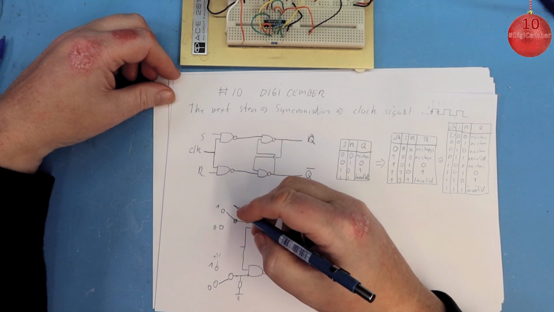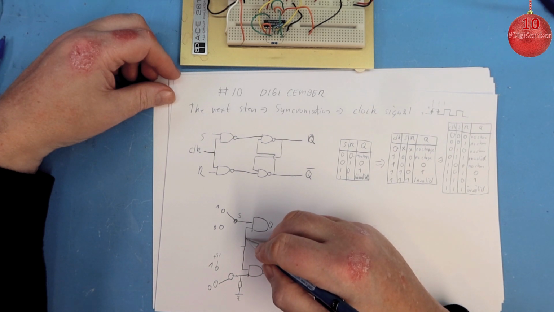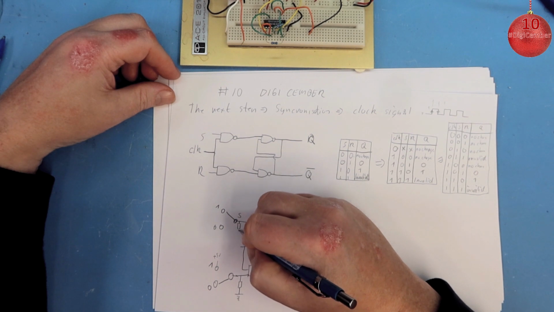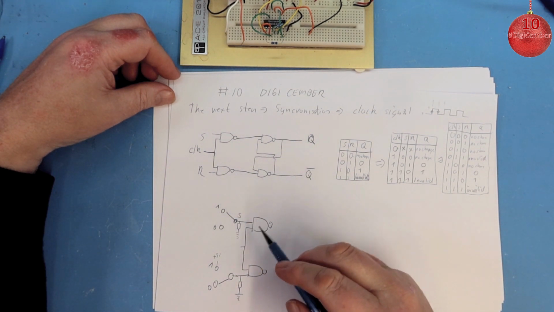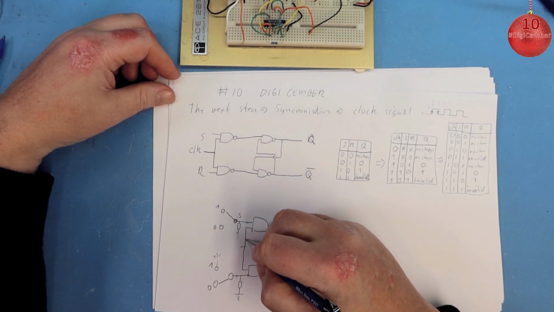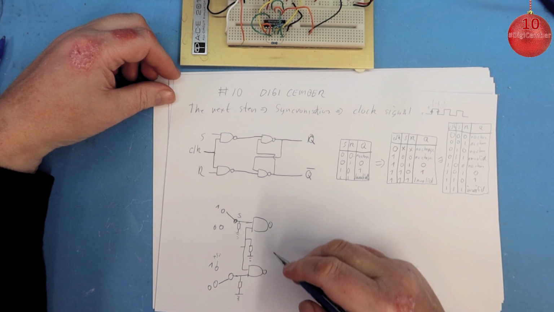Then I have this as the default position, and I will do the same with this one up here, and it will be the same when it's connected to this, of course. And I will also do the same with this one, so we won't have any illegal situations here.